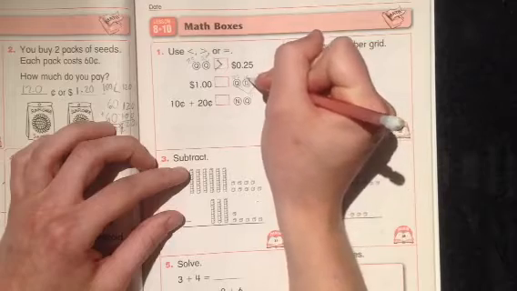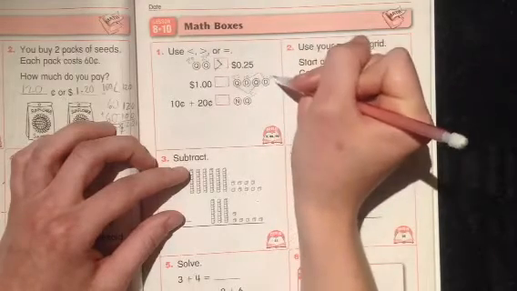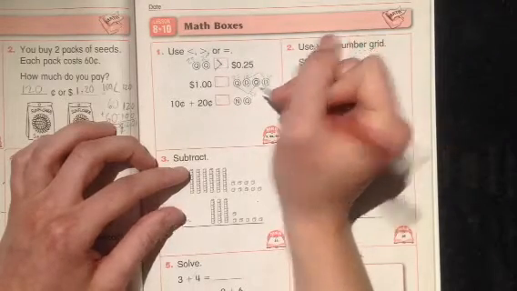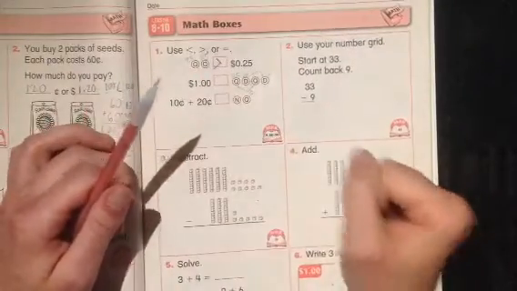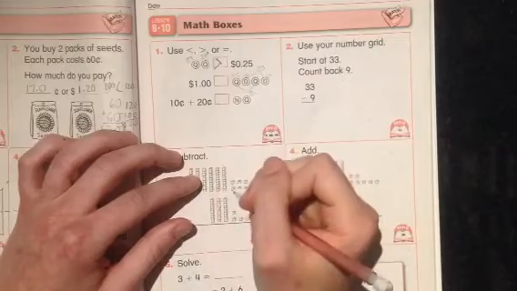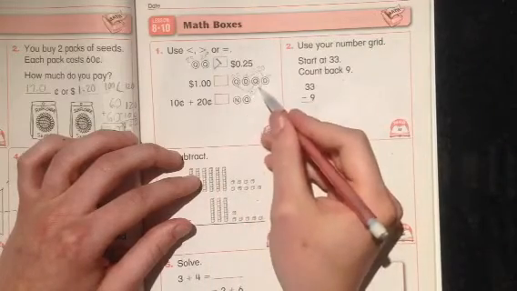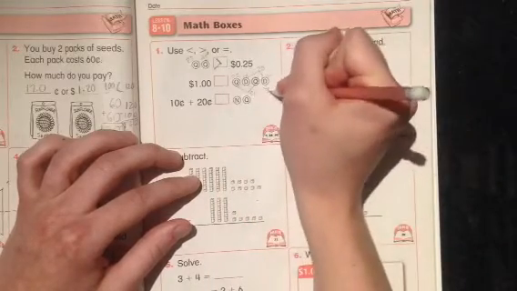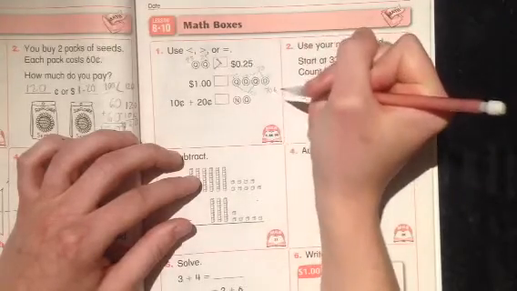And then we know that a dime equals 10 cents, right? So if you did 10, 20, you have 20 cents. So 50 plus 20 equals 70 cents.